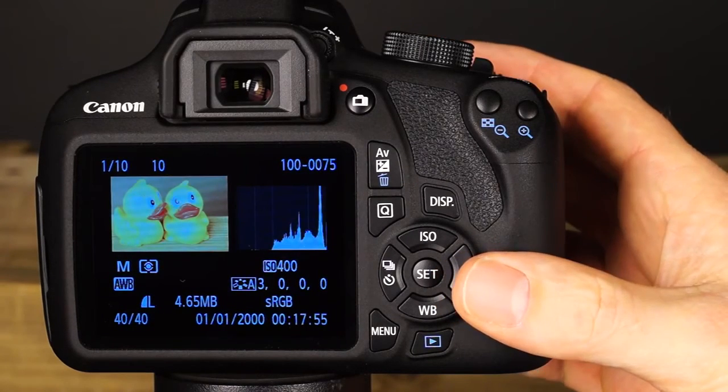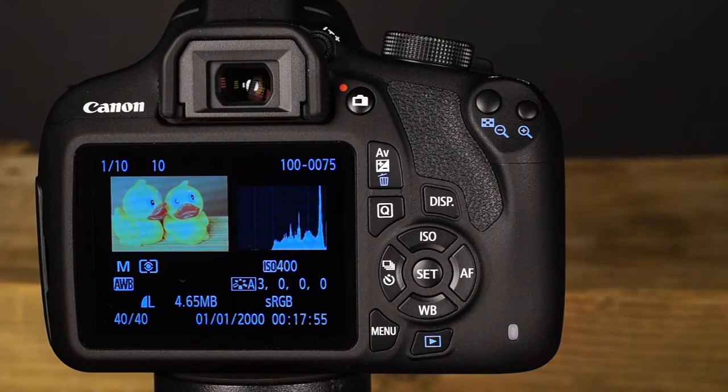Also within the shooting information playback, you may notice areas of the image that blink in black. These areas are very overexposed and have lost detail.